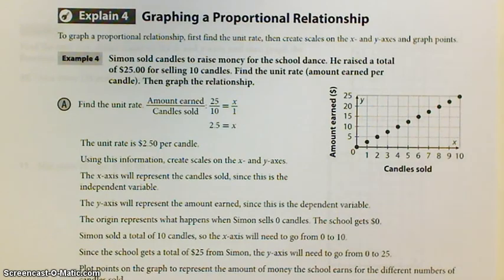Okay, so we're still using unit rates and proportions to solve real-world problems. So here's another one. This time we are actually graphing a proportional relationship. It walks us through example 4a. Simon sold candles to raise money for a school dance. He raised a total of $25 for selling 10 candles. Find the unit rate, which is the amount earned per candle.